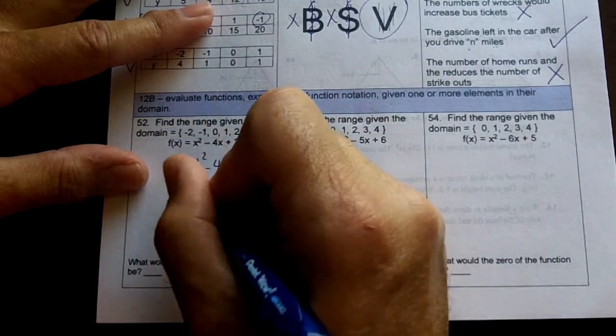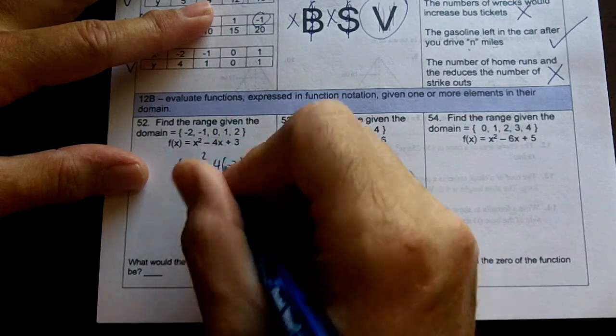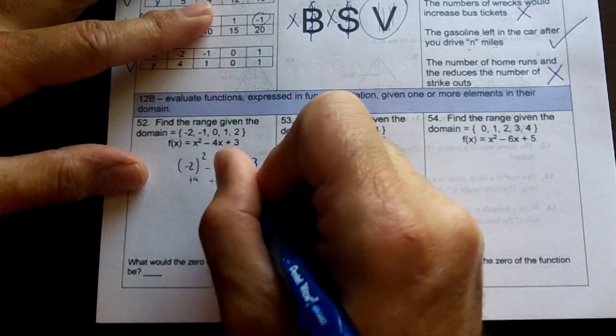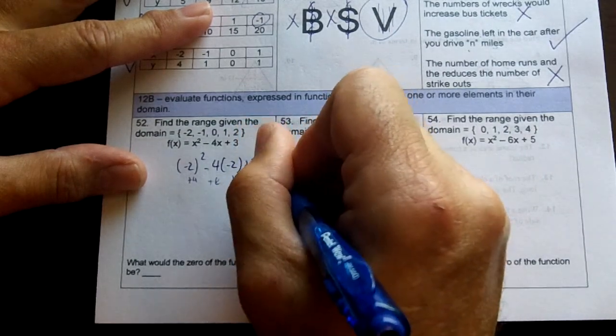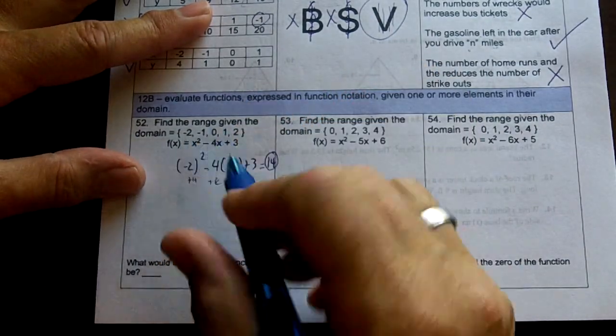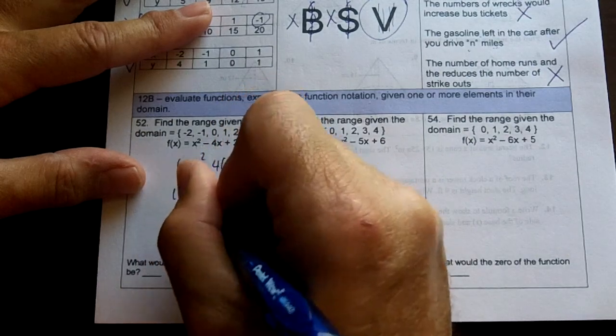-2 squared is a +4. A -4 times a -2 is a +8, and then I got a +3. If I combine that, I get 14, don't I? So that's my first domain value. Then I'm going to do it again and plug in -1.